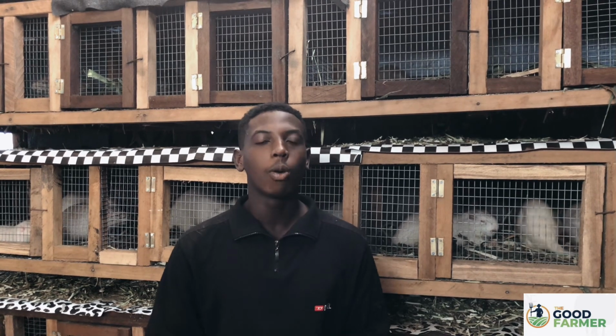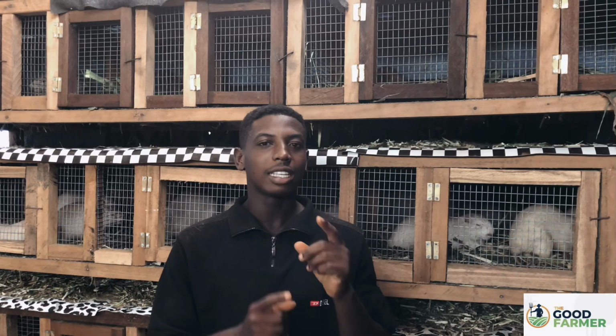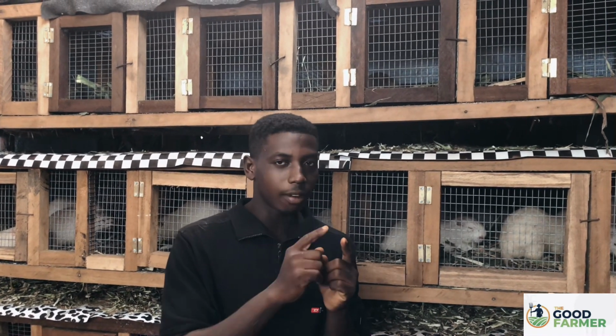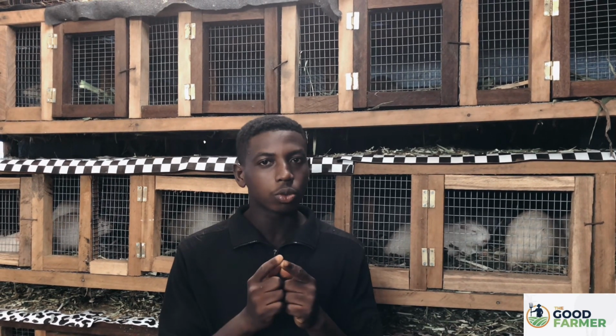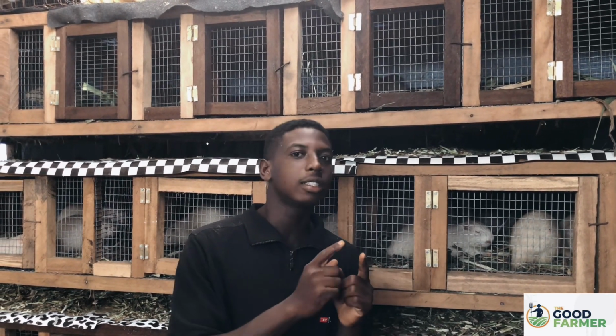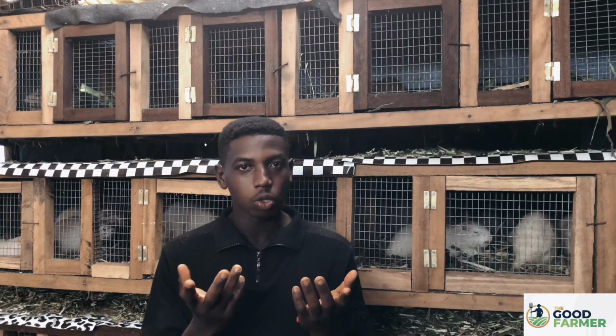Yeah guys, so welcome back. Without wasting my time, let's go straight to the point. Point number 1 is the anogenital distance. This is what it means. This is the distance between the vulva and the anus if it is a female, and if it is a male too, the distance between the penis and the anus. This is what I want to mean.